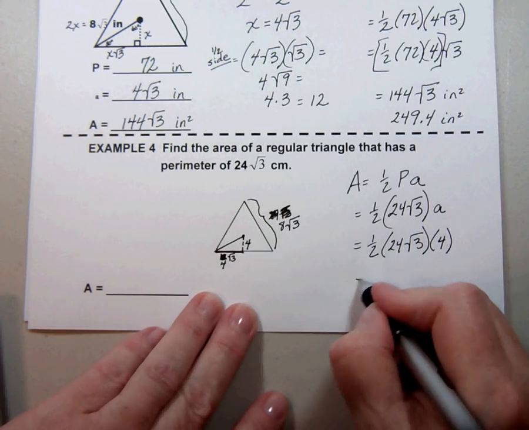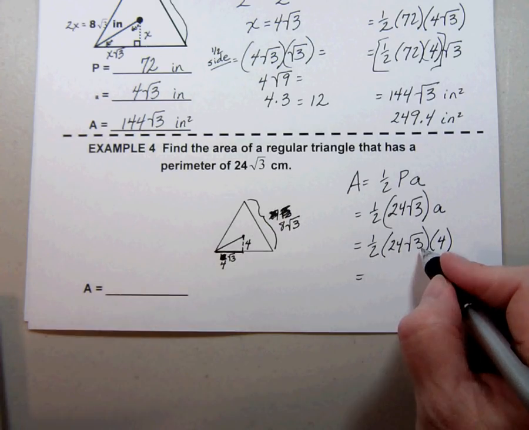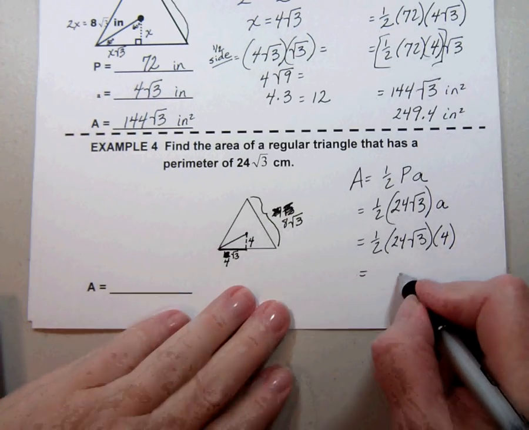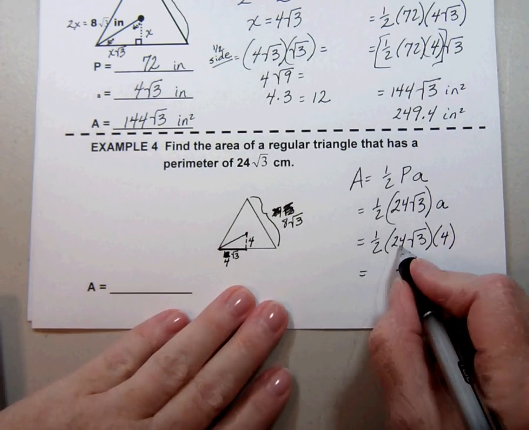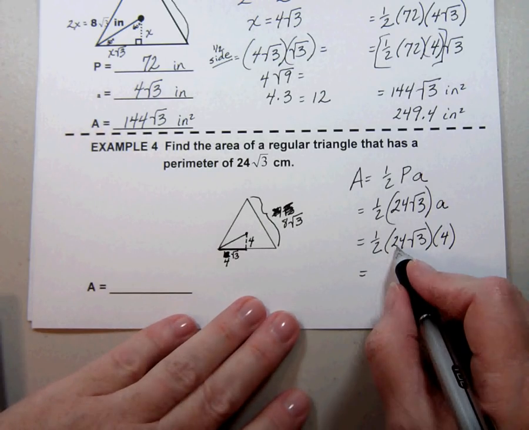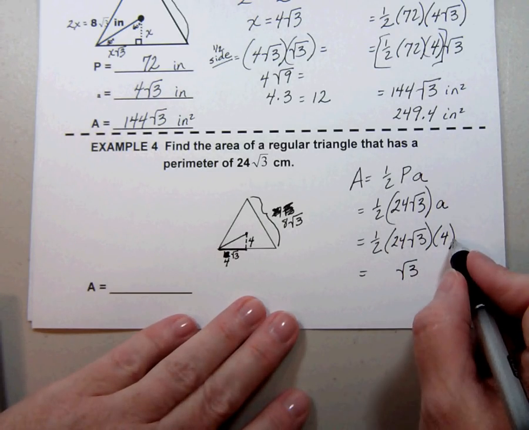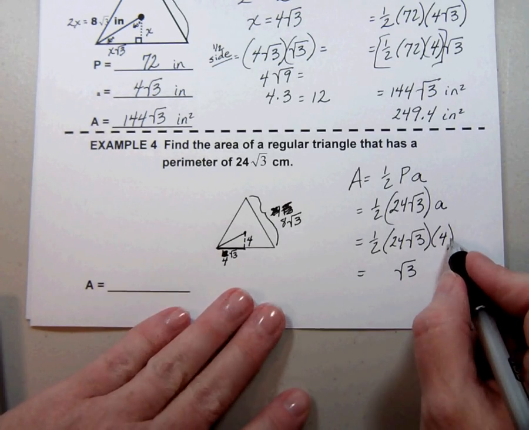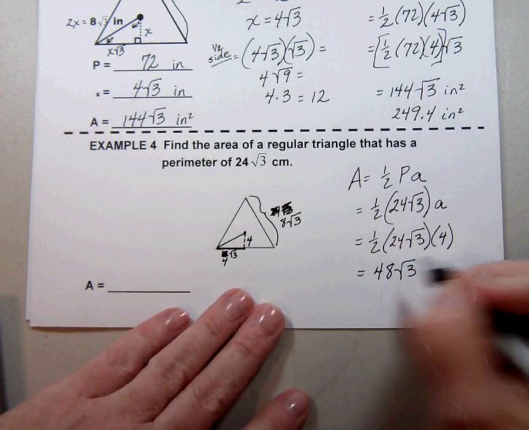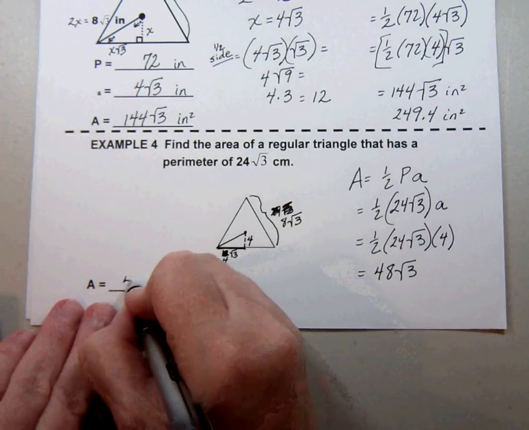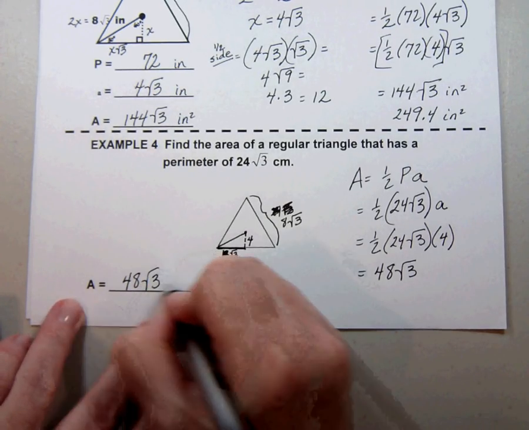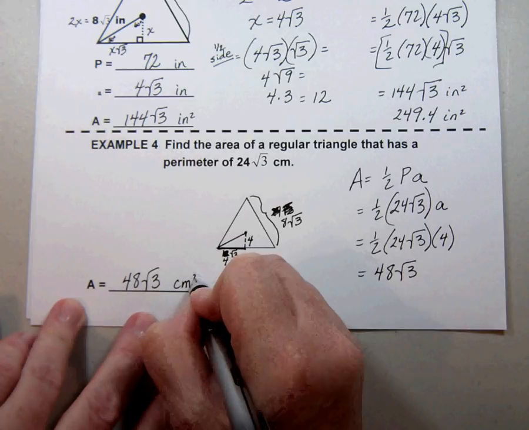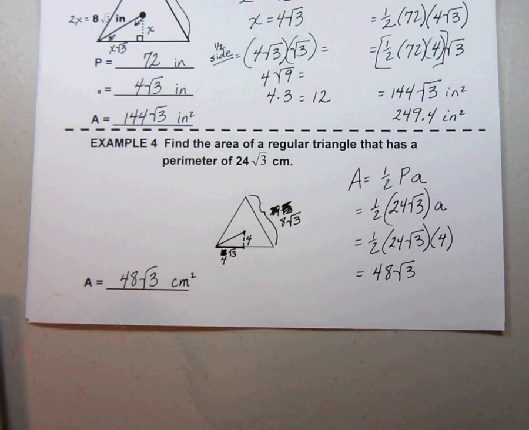And if you want to leave it in radical form, you will need to just leave the radical 3. So half of 24, that's 12, and then 12 times 4. Let's make sure I did this right. Yes, that's 48. So 48 times the square root of 3, and this is square centimeters. That would be your area for example 4.